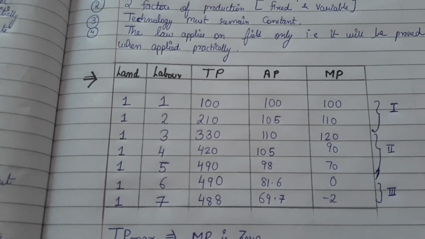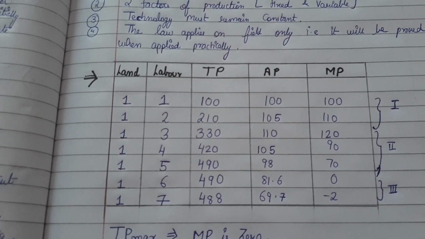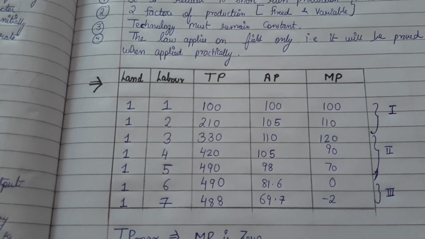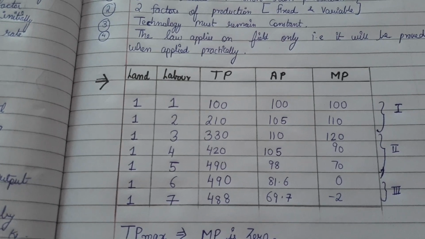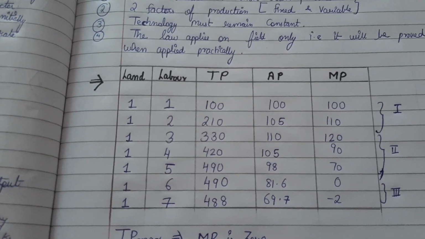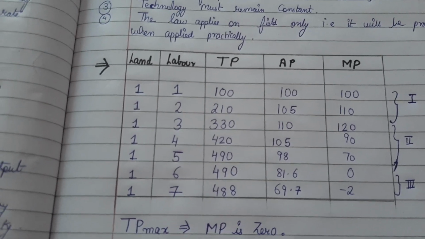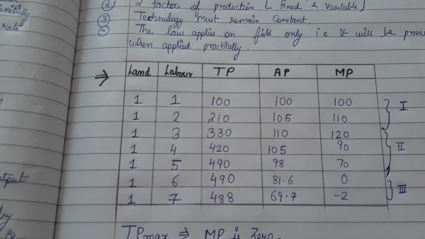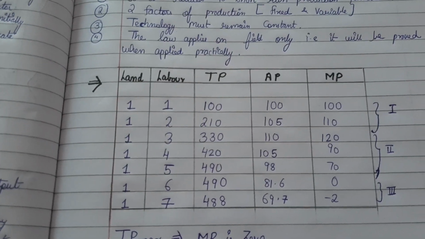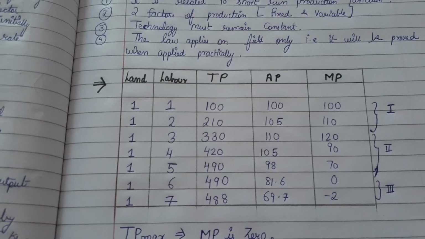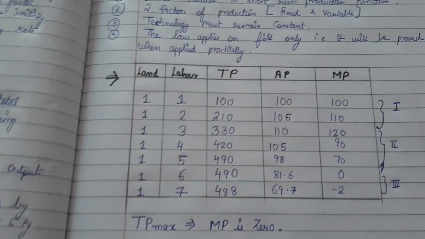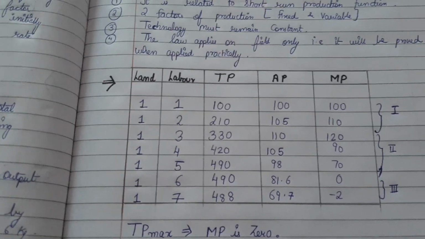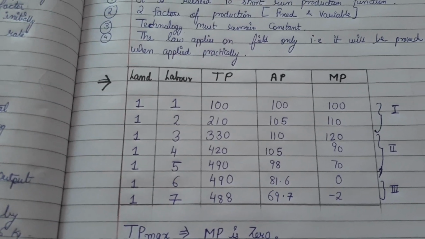At one point, the total product becomes constant after the employment of the 6th laborer, because the 6th laborer doesn't actually have any job to do, and the marginal product becomes 0. So one thing to be kept in mind is that when total product is maximum, the marginal product becomes 0. After the employment of one more laborer, that is the 7th laborer, the total product actually falls, and the marginal product becomes negative. That means the laborer is completely useless for me, and he doesn't have any single job to do.